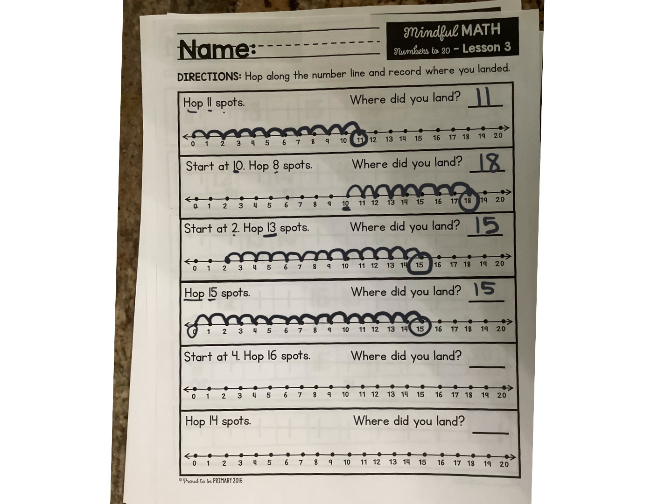Good. So what do you notice about starting on 0 and then being given numbers? We end up on the number that you were given, right? So if we start on 0 and we hop 15, we end up on 15.